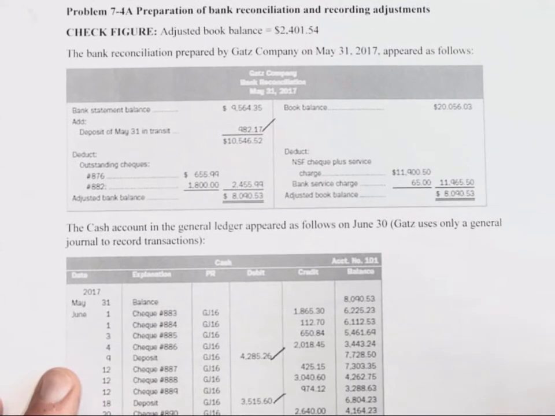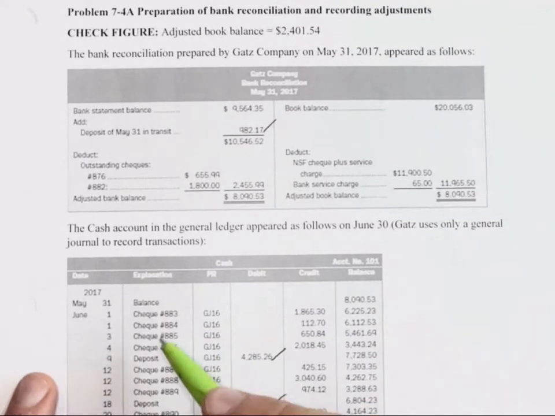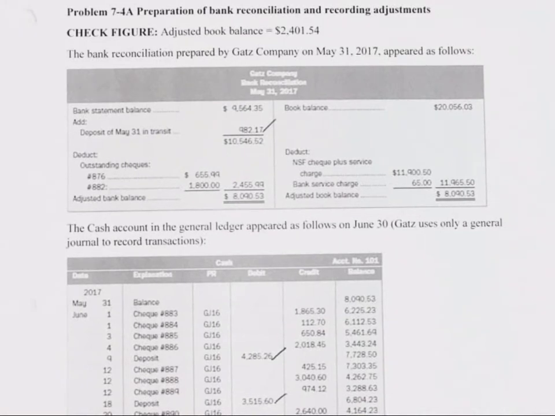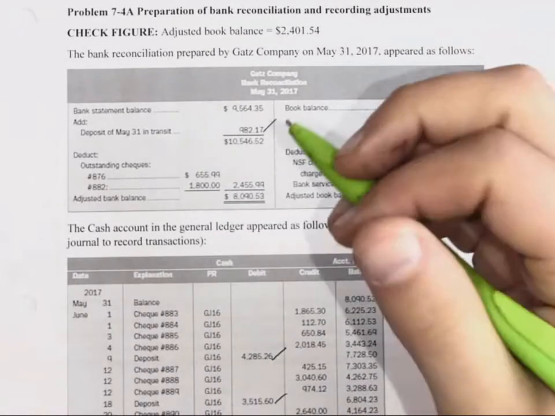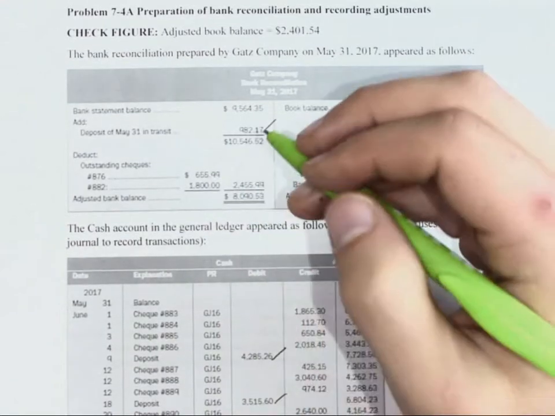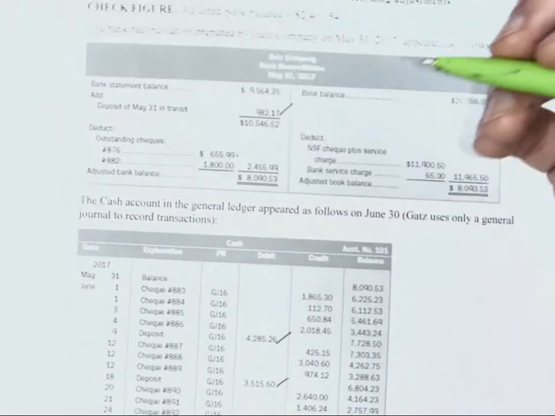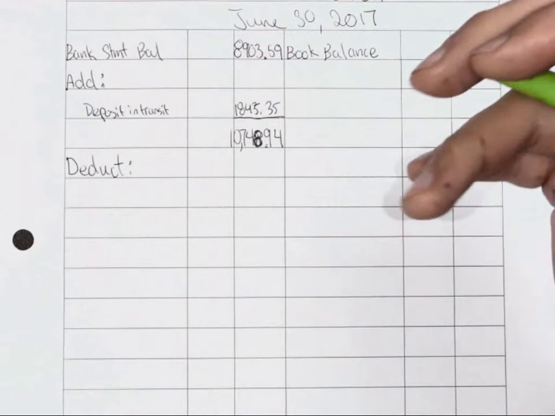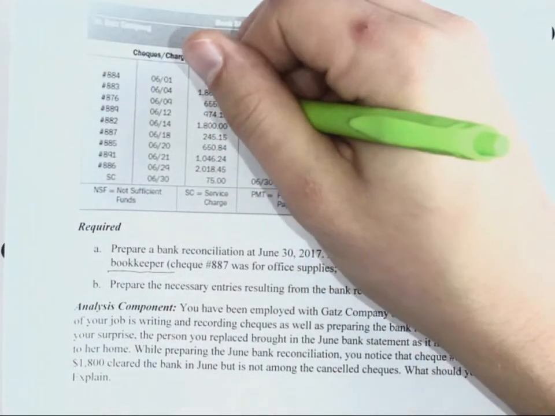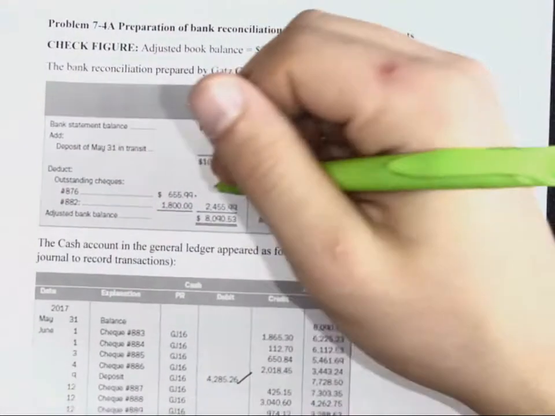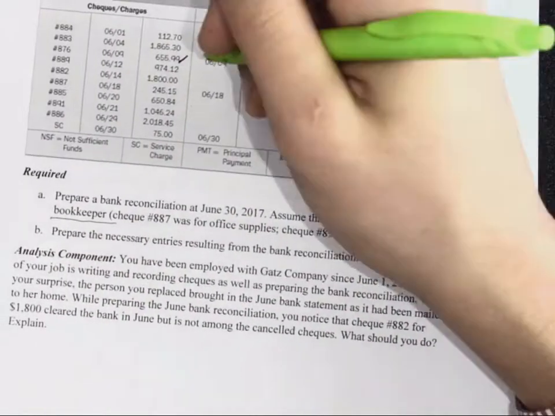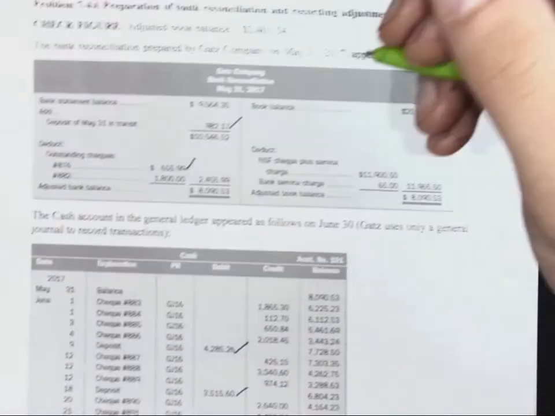So looking at our checks, what is the oldest check we have outstanding right now? It wasn't written in June, it was written in May. 655.99. Has 655.99 cleared? It has. Our next oldest check, 1800. Has it cleared? So all of our May checks are now cleared.